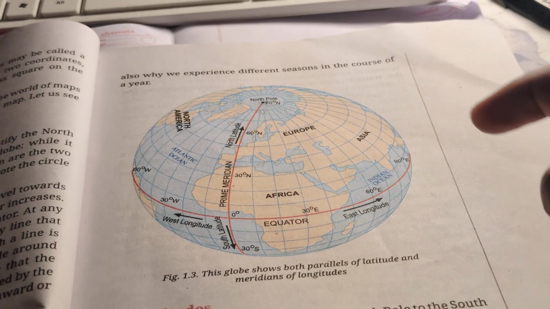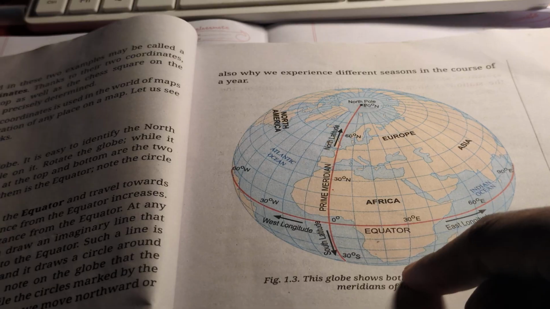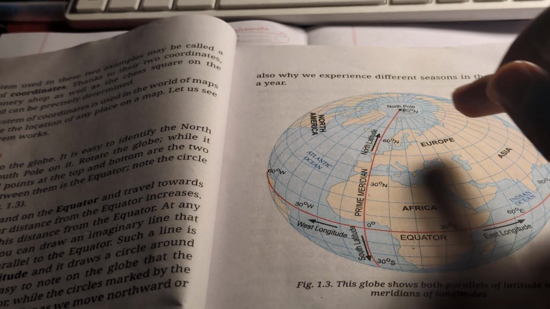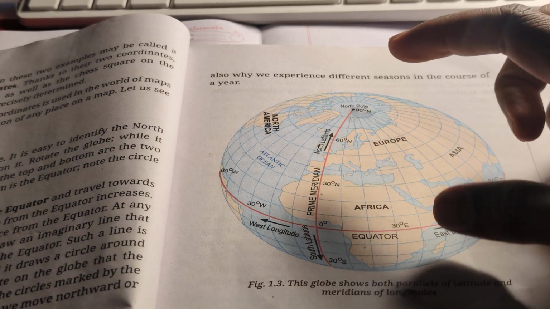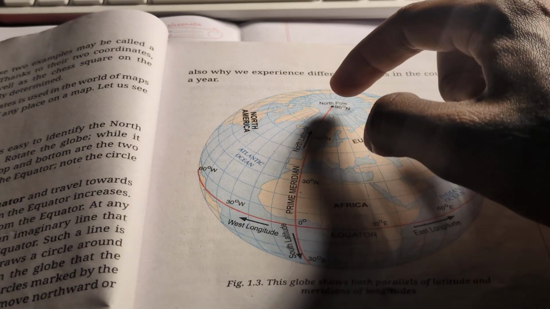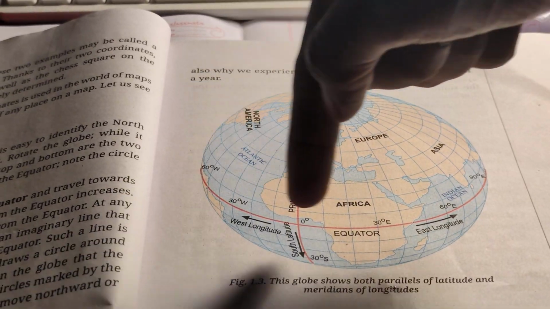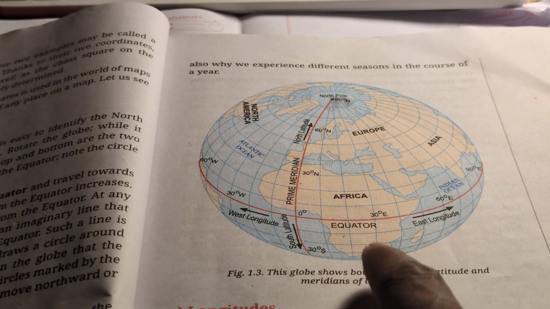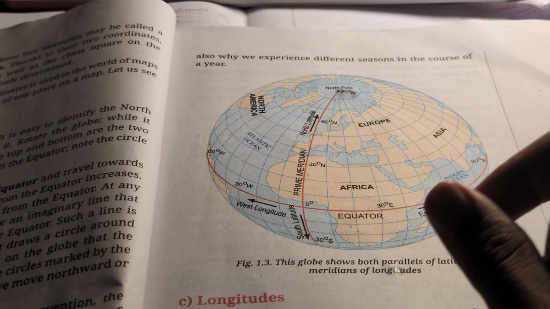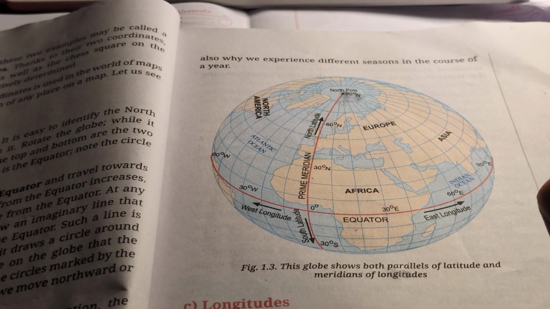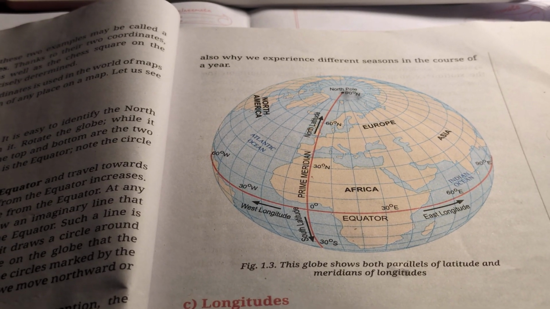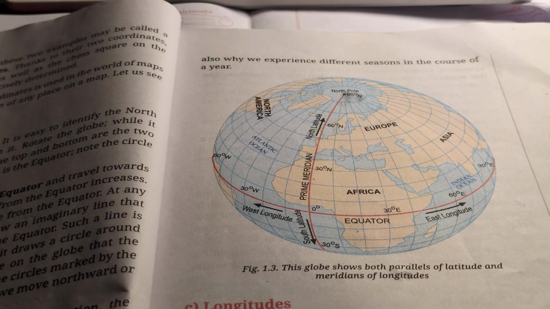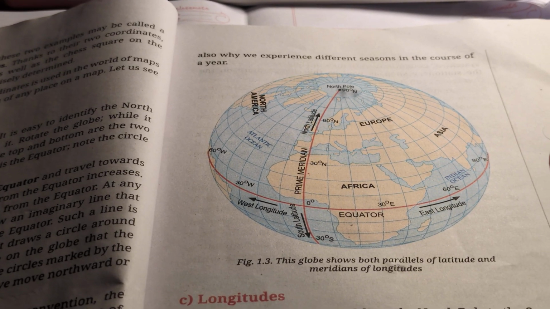This is North Pole. Correspondingly, there is a South Pole also. If we draw a middle circle between this North Pole and South Pole, we will get an equator. This is the baseline of latitude, because it is called the 0-degree line.